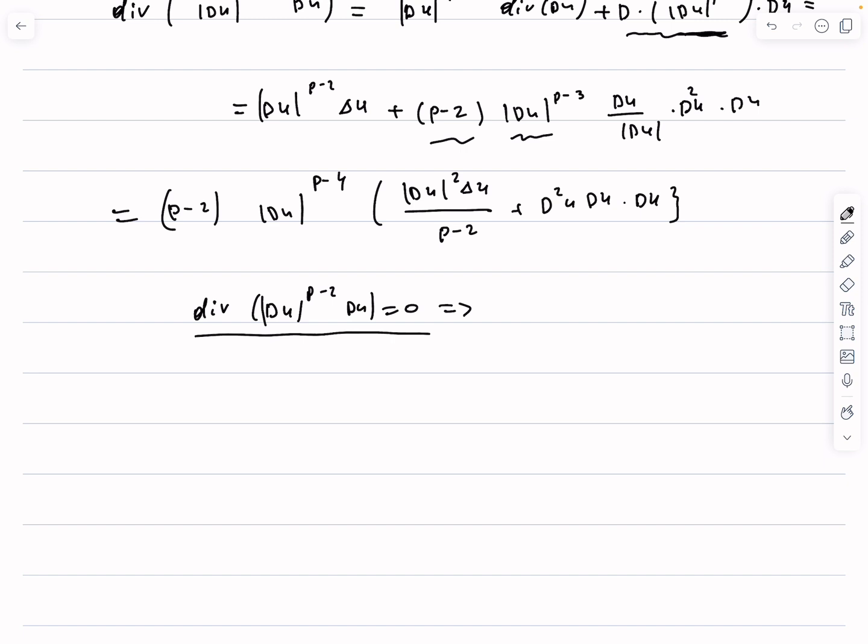So from here we get (p-2) times |du|^(p-4) |du|^2 Laplacian of u plus (p-2) d^2u du times du is equal to 0.